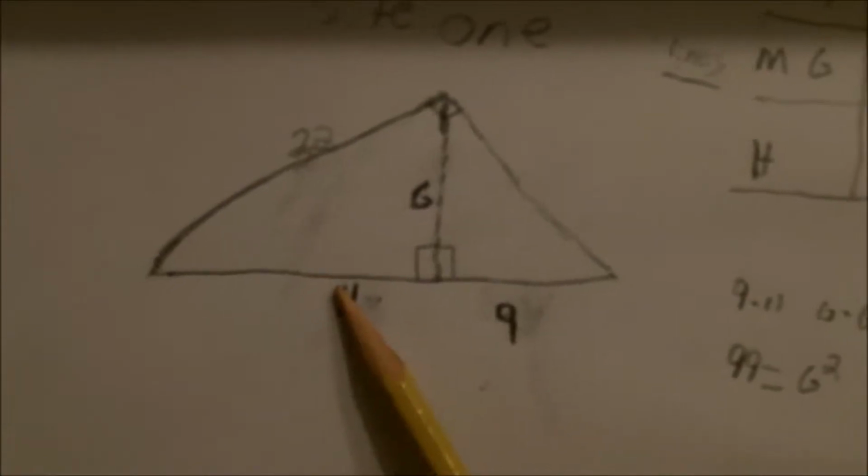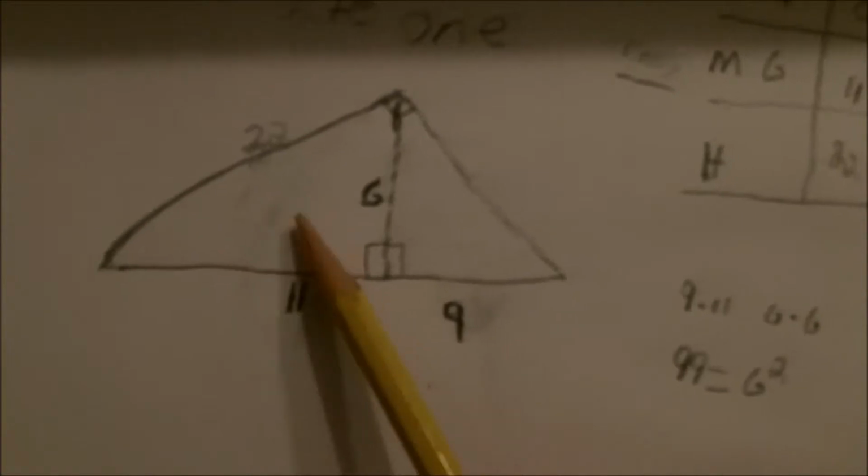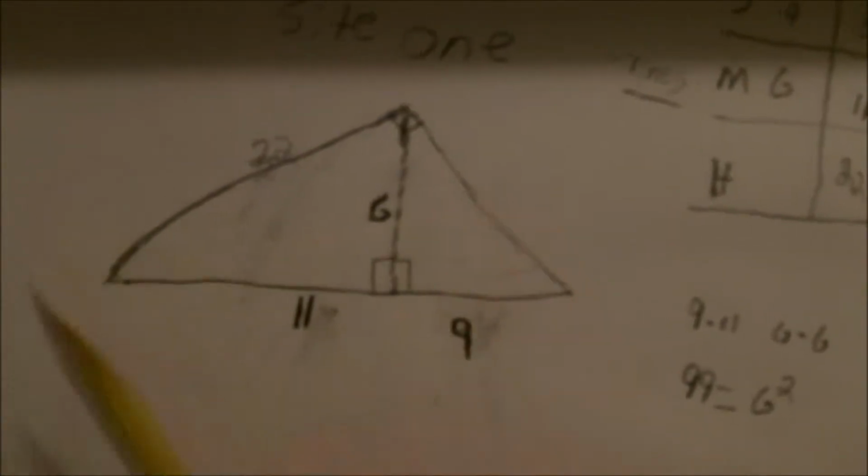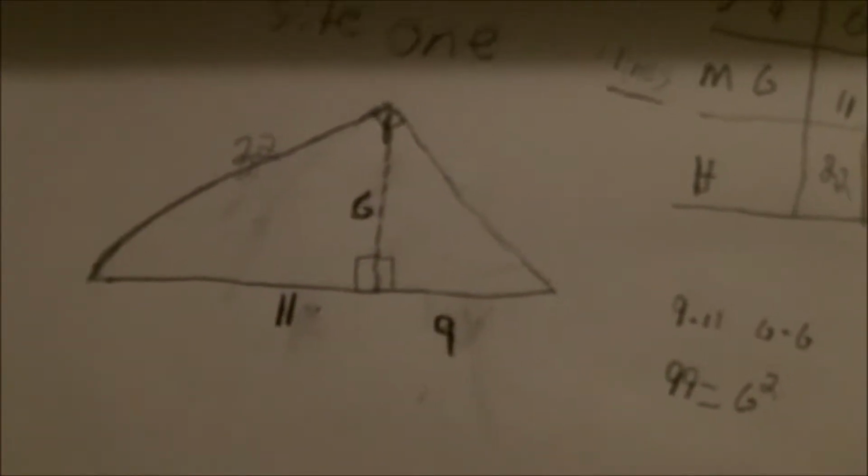So we have 11 and 9. This is the small triangle, this is the medium triangle, and both of them combined, that's the large triangle. Now if we go over here, we can see we have the small triangle, the medium triangle, and the large triangle. Then if we go over here, we have the line lengths. So we have the small line, the medium line, and the hypotenuse.